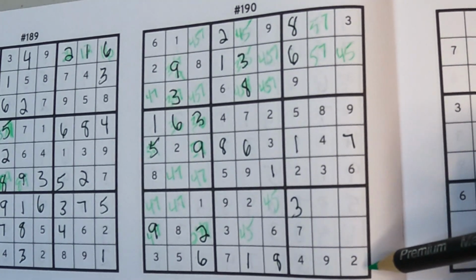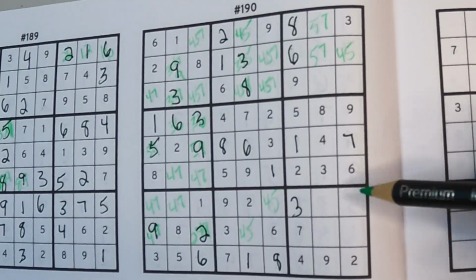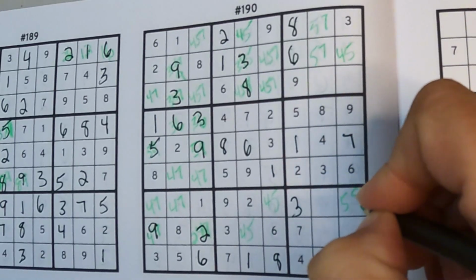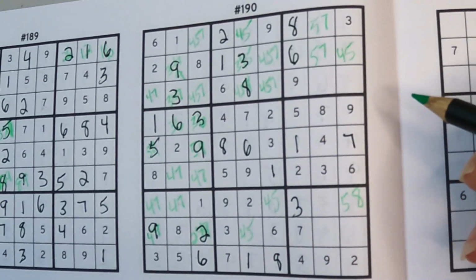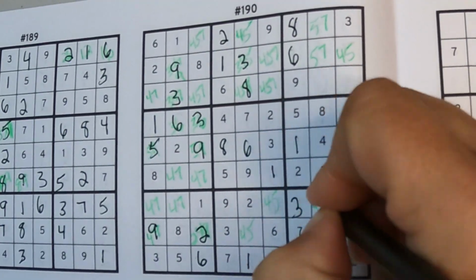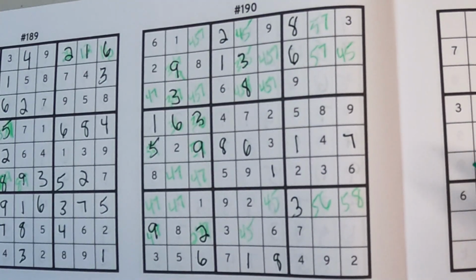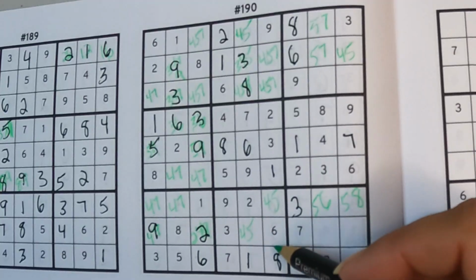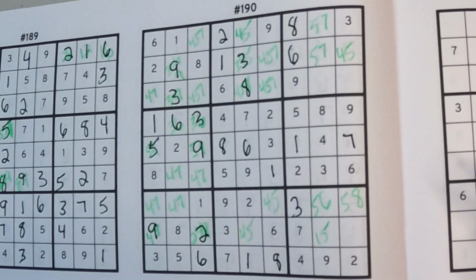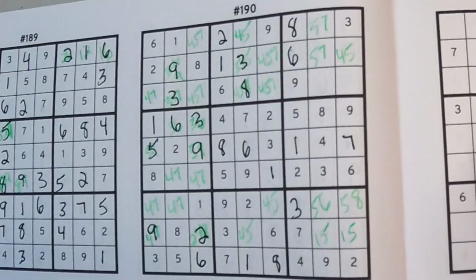For this box, we're missing 1, 5, 6, and 8. Got a 1 here and a 6 here, so 5, 8. 1 here, 8 here, so 5, 6. 6 and 8 here, so 1, 5. And same here, 1, 5.